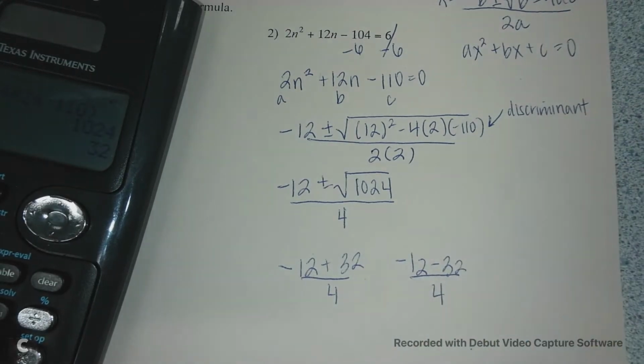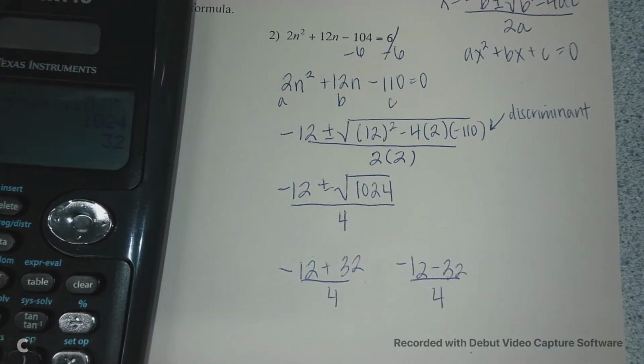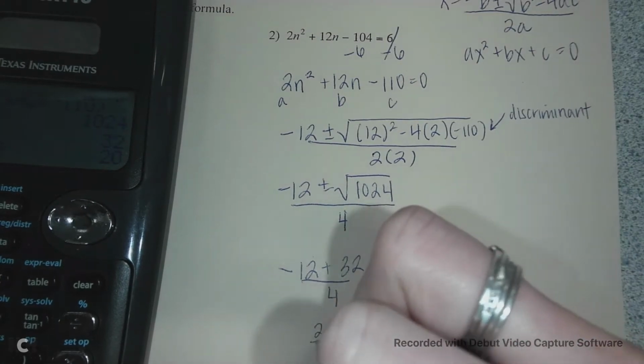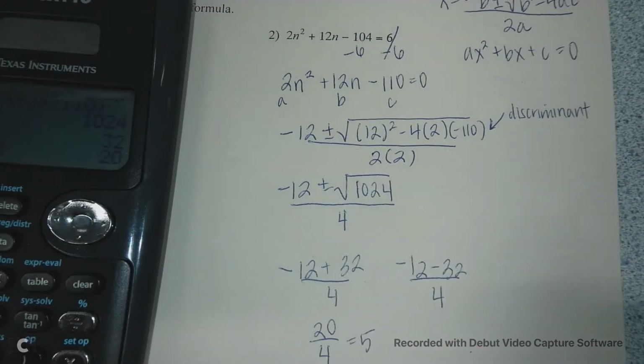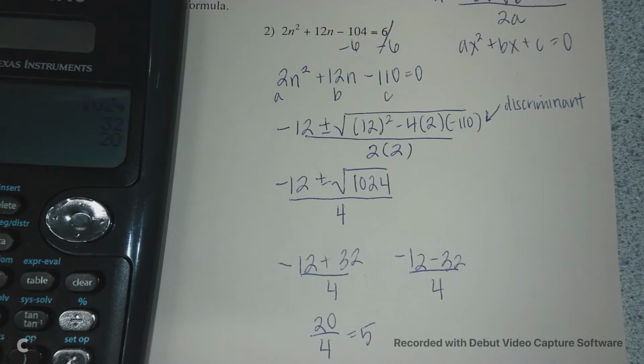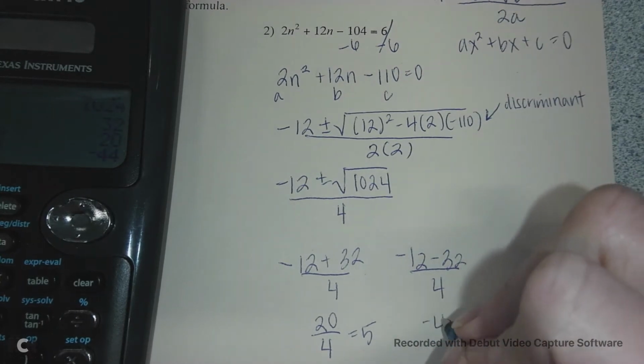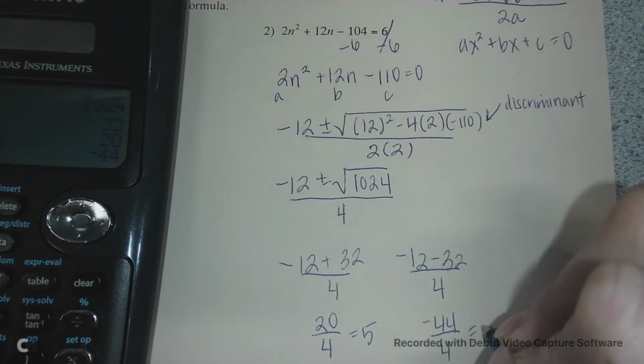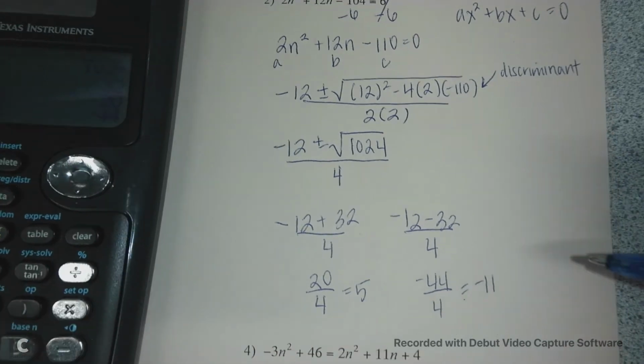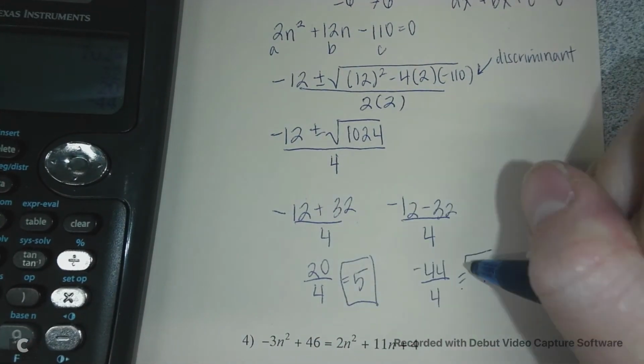So we're going to reduce our fractions. Negative 12 plus 32 is 20, divided by 4 is 5. And negative 12 minus 32 is negative 44, divided by 4 is negative 11. So my two answers are 5 and negative 11.